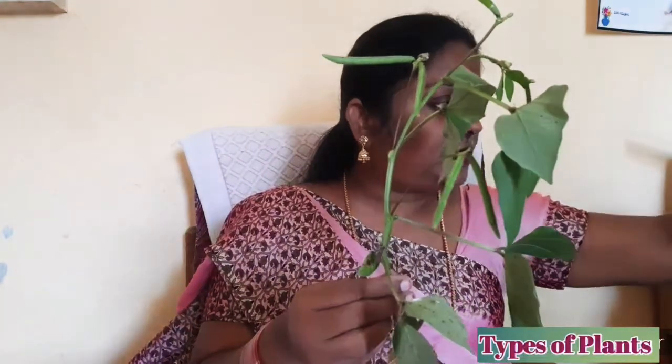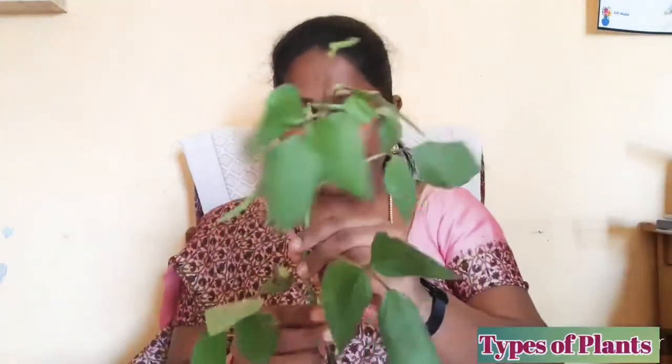So seeds are also a part of plant, and some fruits bear seeds and some fruits do not have seeds. For example, look at this. What are these fruits? Yes, these are grapes. Some grapes do not have seeds and some grapes have seeds.